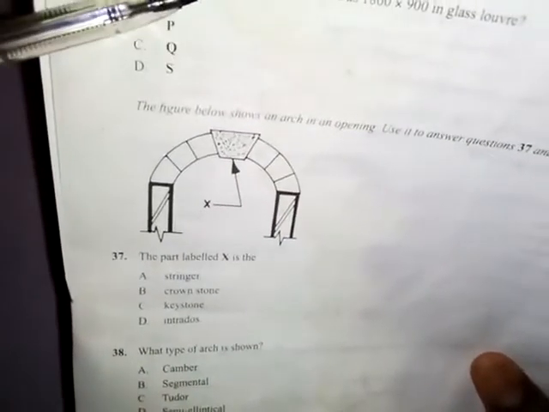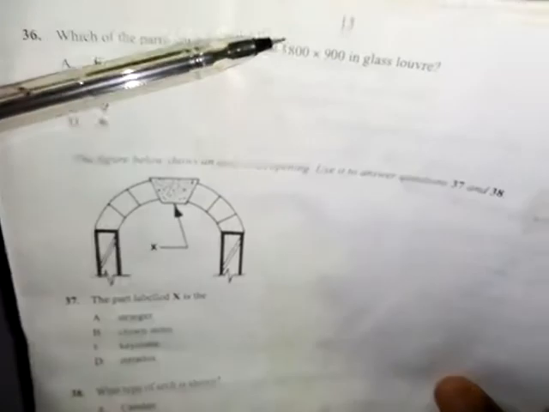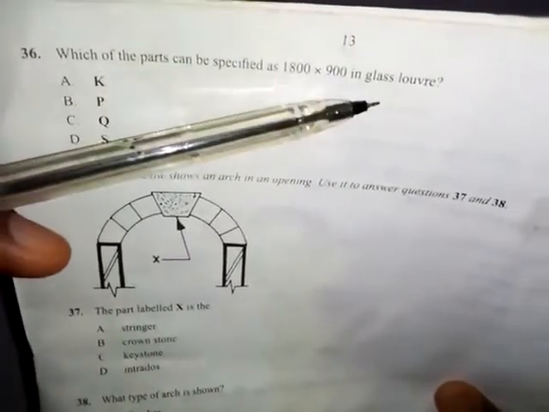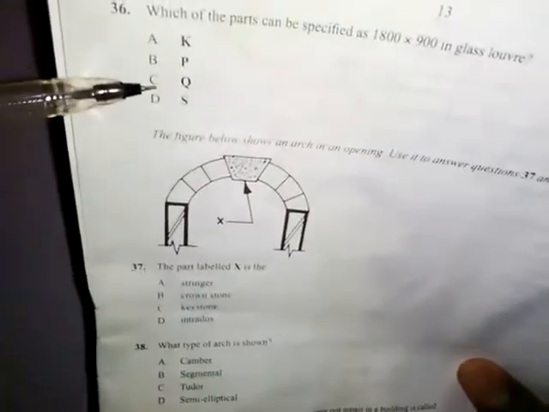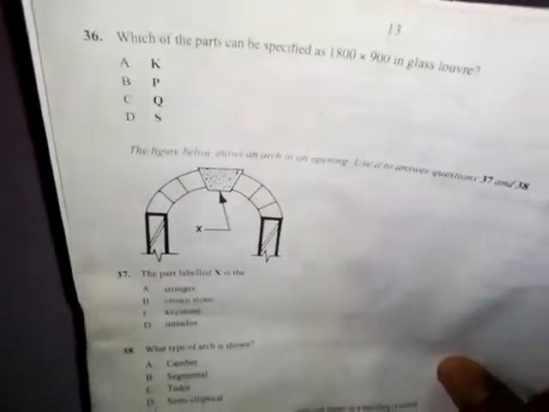So question 36. Which of the parts can be specified as 1800 by 900 in glass louver? So looking at the diagram again, the answer is Q. This is a louver window. So the answer is option C. Q is the louver window.